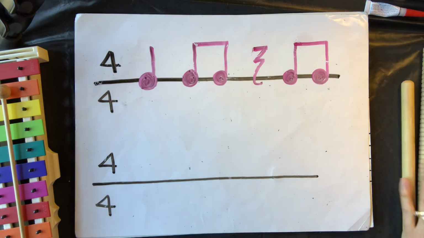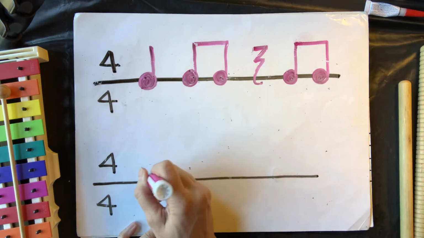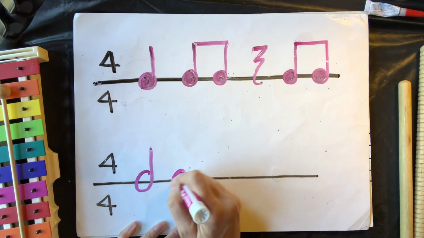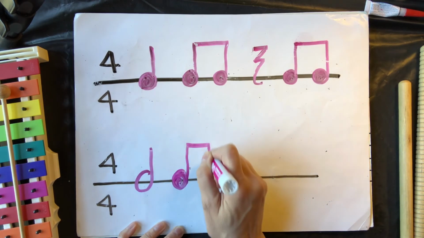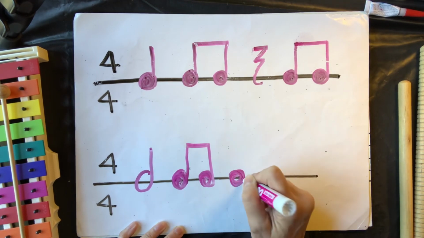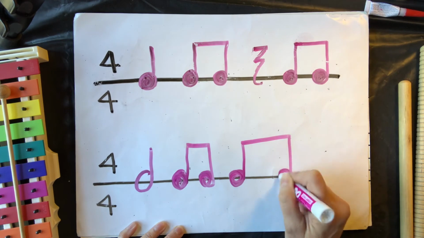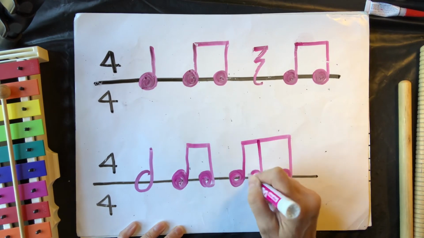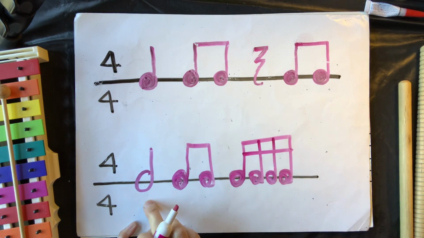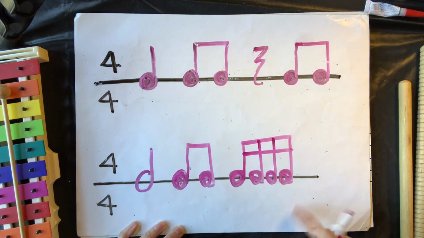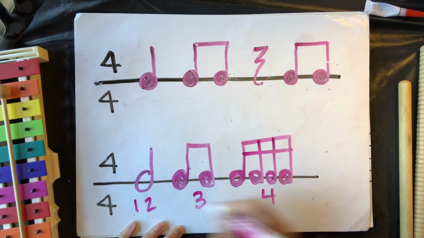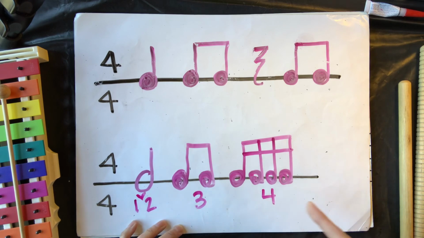And that was ta, ti, ti, ti-ka ti-ka. So you should have written ta, ti, ti, ti-ka ti-ka. So this is 1, 2, 3, 4 beats. This one gets 2 beats, 3, 4 beats.